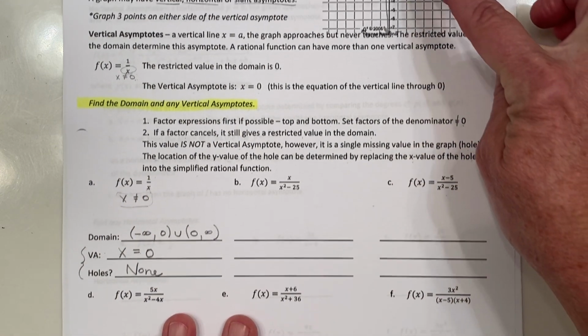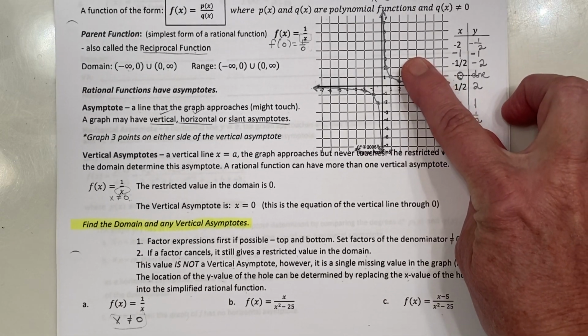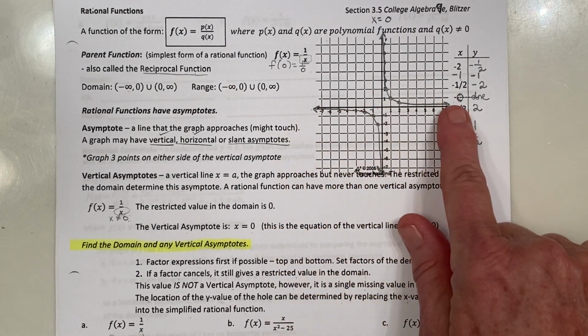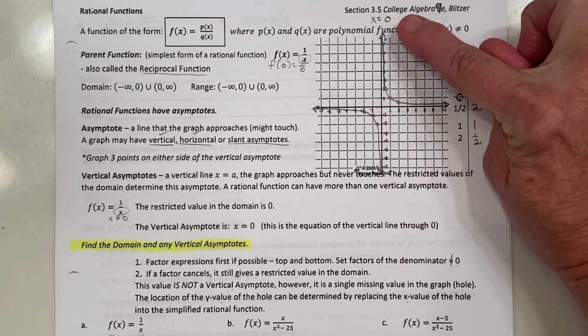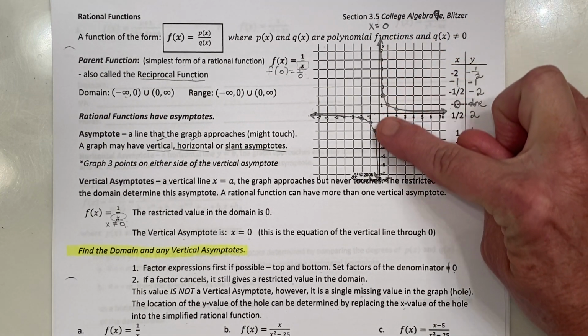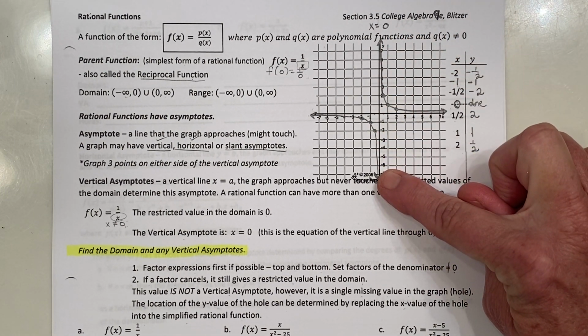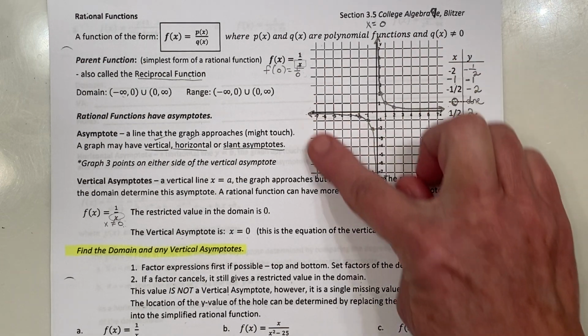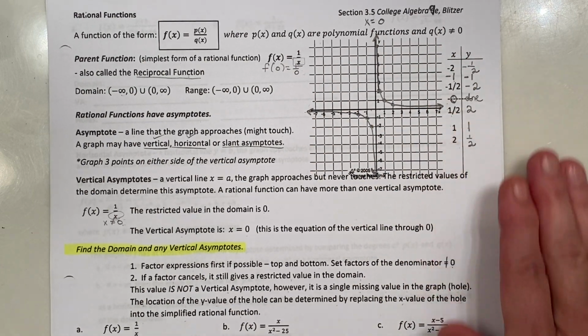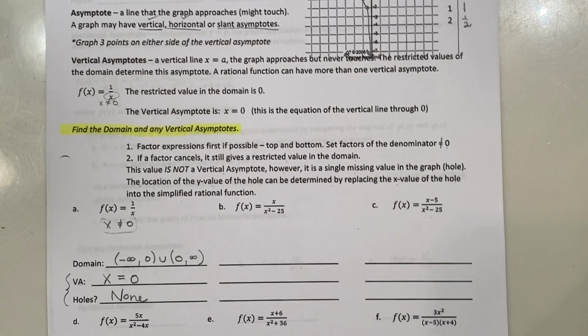So just verify with what we have up here. Is the domain of this rational function all real numbers except 0? Yep. Do we have a vertical asymptote at x equals 0 where the graph never touches? Yep, we do. Do we have any holes? Nope, we don't. Okay, let's look at B.